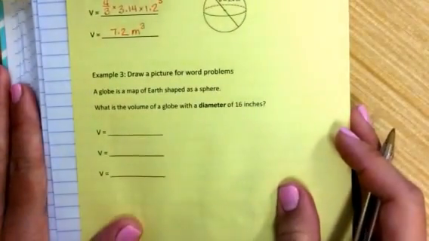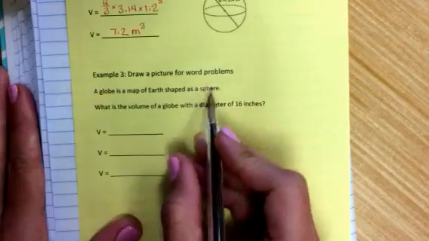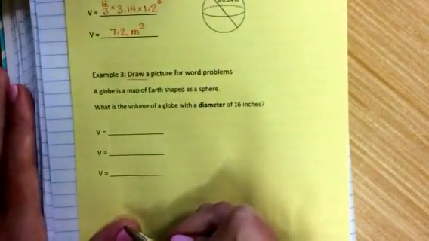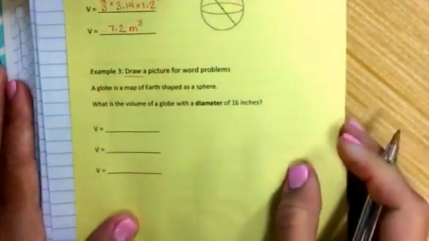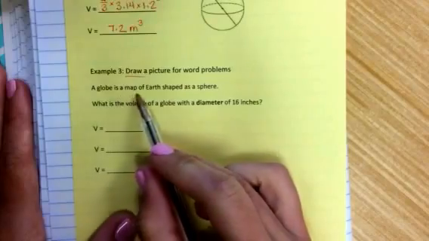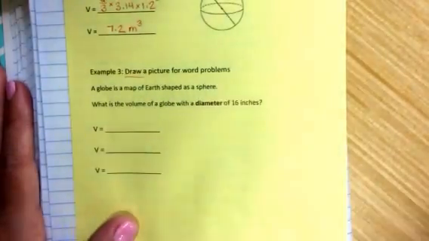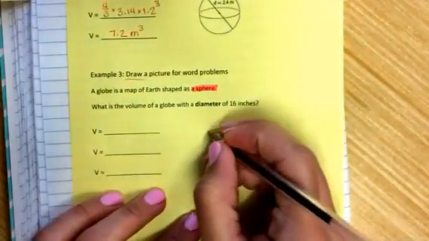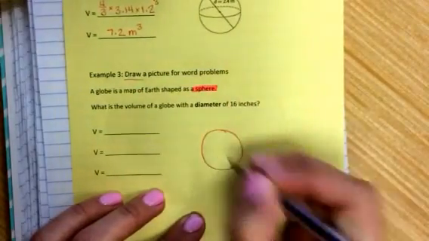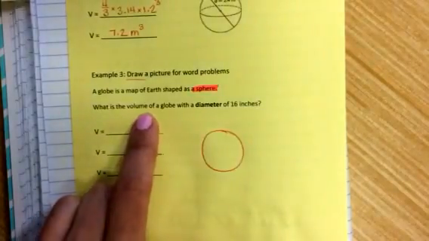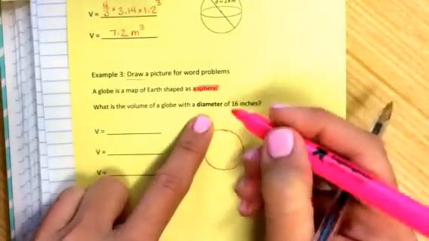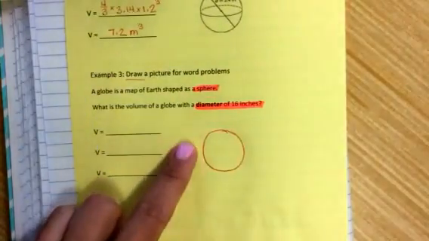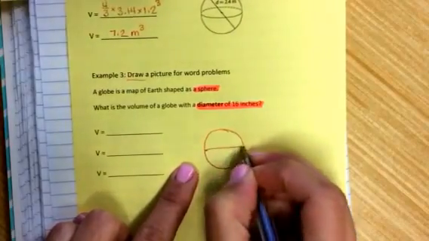Now let's look at an example of a word problem. If you have a word problem, just draw the picture. It does not need to be perfect, just draw it. A globe is a map of Earth shaped like a sphere. So whenever they give you the name of a shape, just go ahead and draw it. You can just draw a circle, that's fine. What is the volume of a globe with a diameter of 16 inches? So it's diameter what they give me.